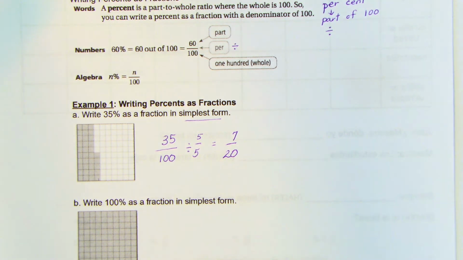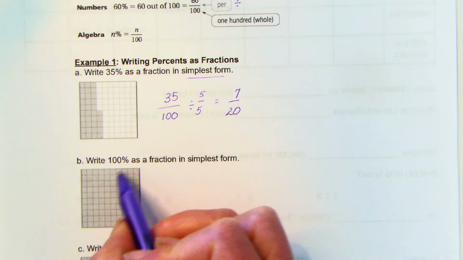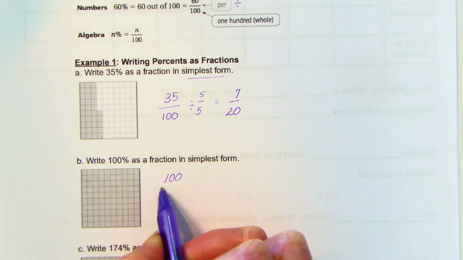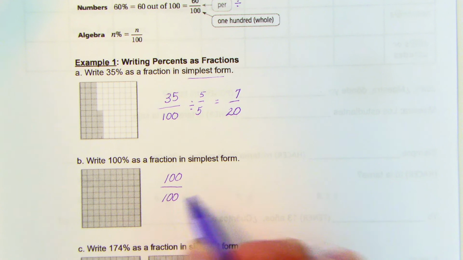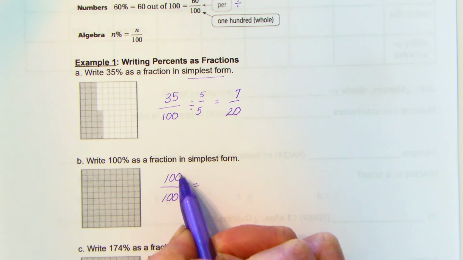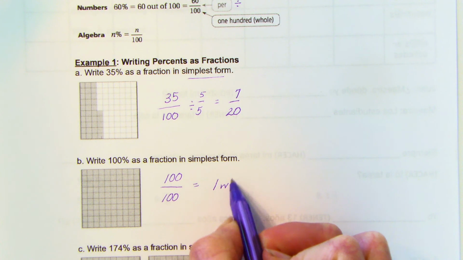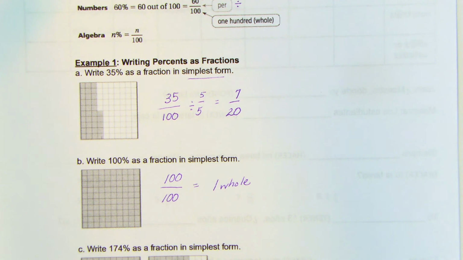Right? If I want to write 100% as a fraction in simplest form, that's all 100 of them are shaded in out of 100. And I know that any number divided by itself is 1. So the whole 100 block is shaded in. This is a 1.